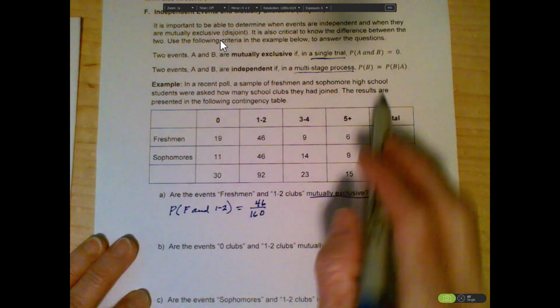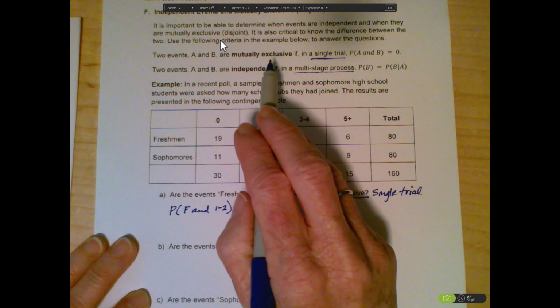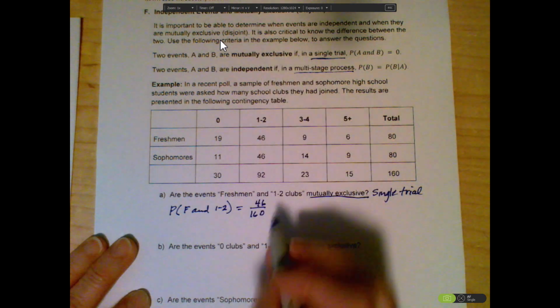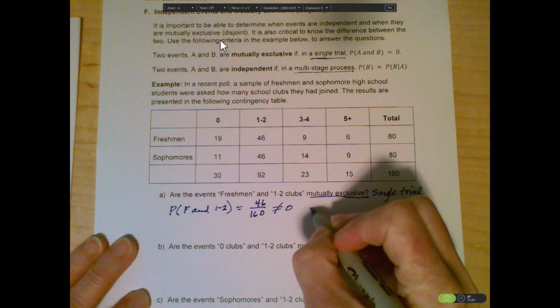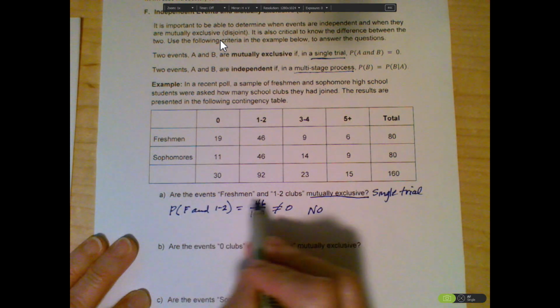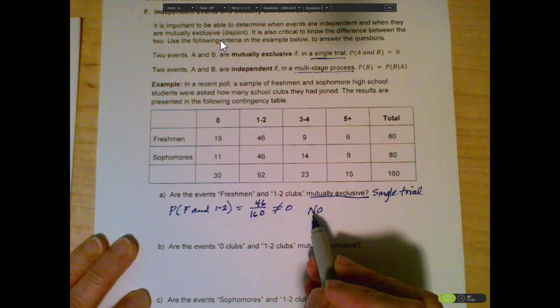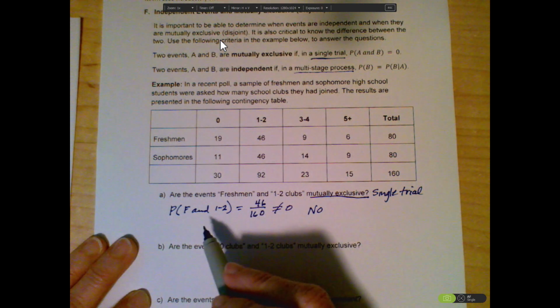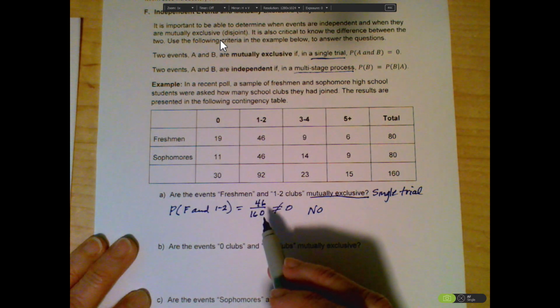Well, we're looking to see if the probability of A and B is 0. If it is, our answer is yes, mutually exclusive. But this is not 0. So our answer is no. Are the events freshmen and 1 to 2 clubs mutually exclusive? No. Because the probability of freshmen and 1 to 2 clubs is not equal to 0.